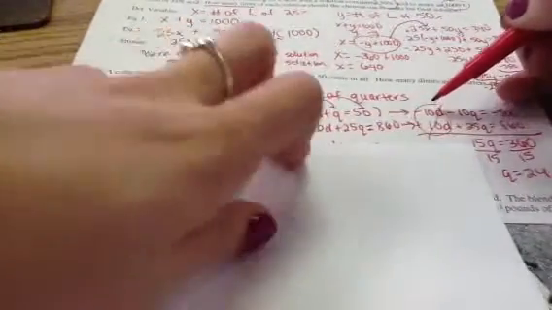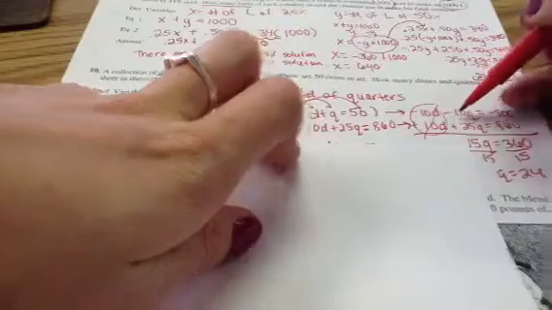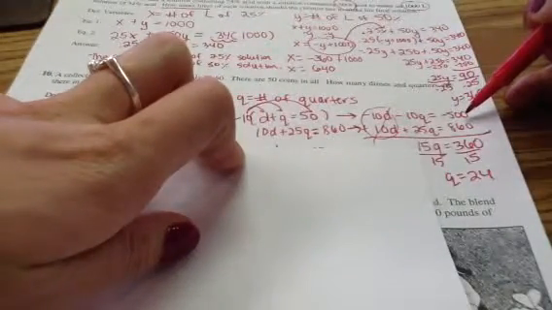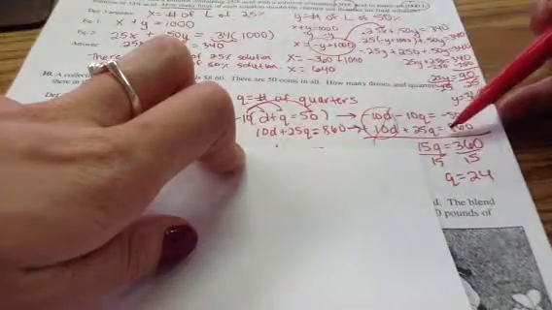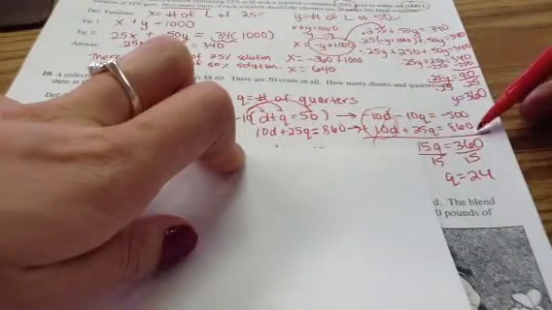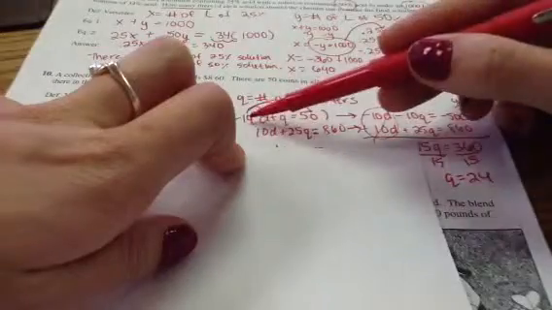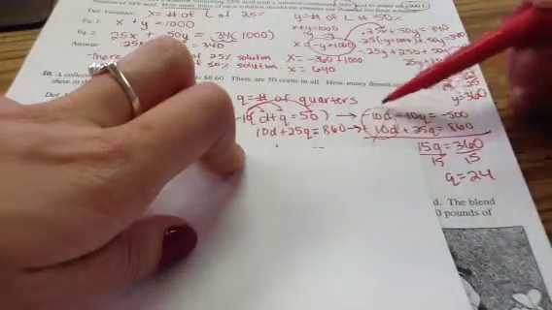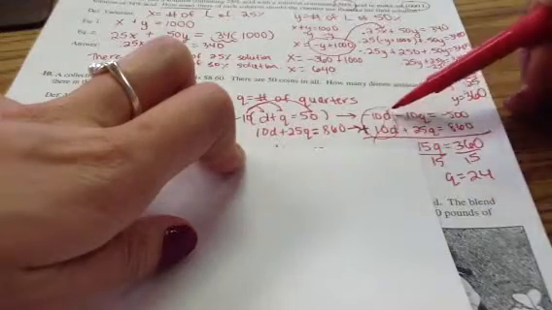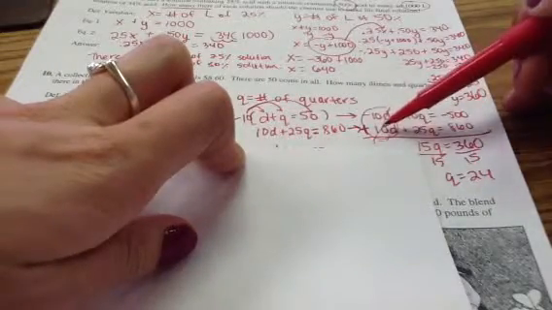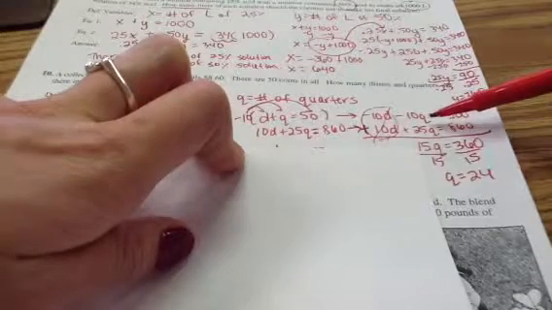When we do that, we get negative 10d minus 10q equals negative 500. And I keep the bottom equation the same, 10d plus 25q equals 860. The reason I multiplied by negative 10 was so I could create this zero pair here. Negative 10d plus 10d, that's 0. So I eliminate the d's and I'm just left with the q's to solve.